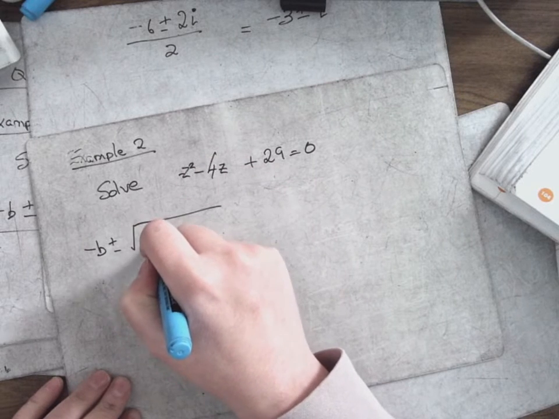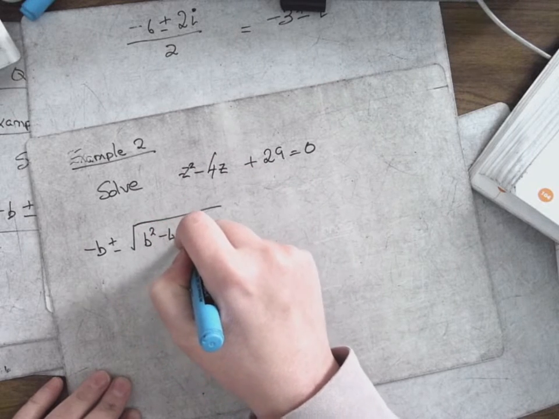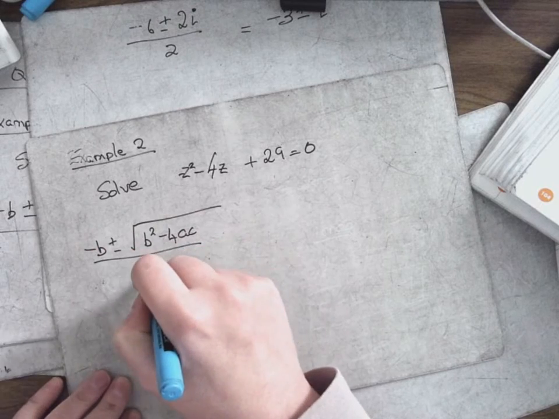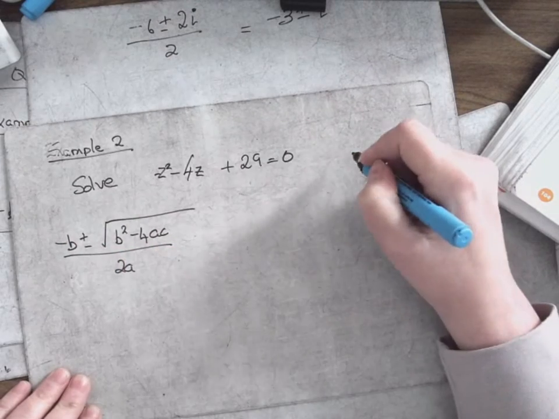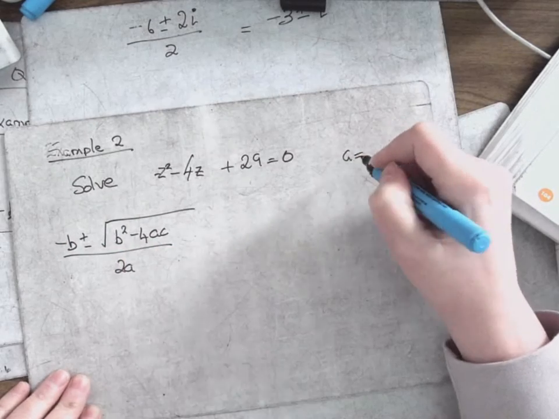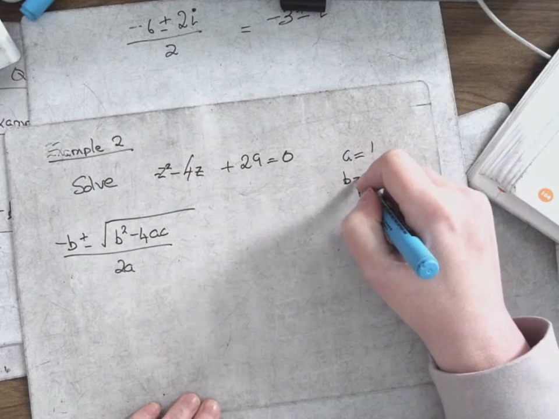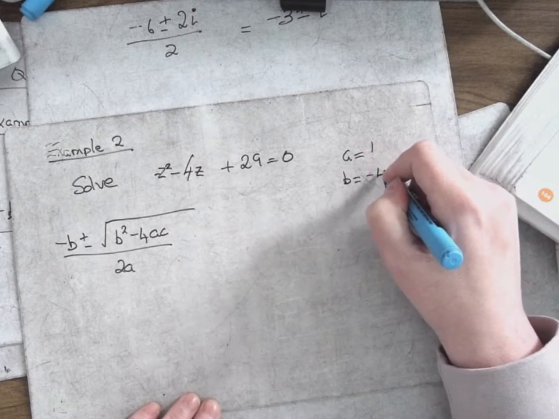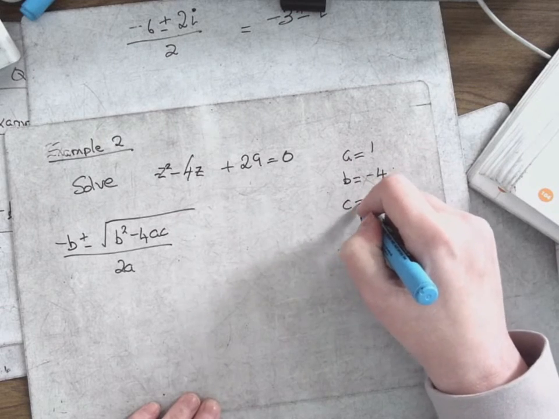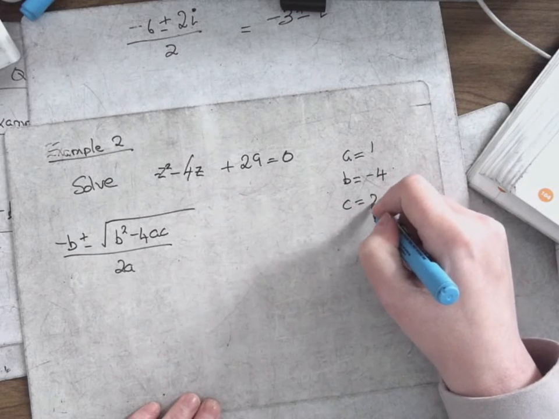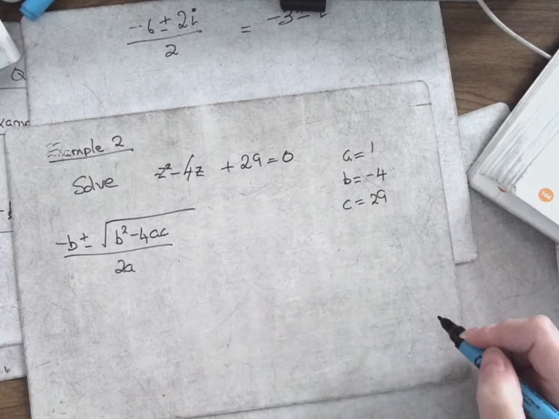Minus B plus or minus the square root of B squared minus 4AC all over 2 times A. So A is the number in front of Z squared. So what number is in front of Z squared? 1. B is the number in front of Z, minus 4. And C is the number on its own, which is 29. So then you fill in. Okay?